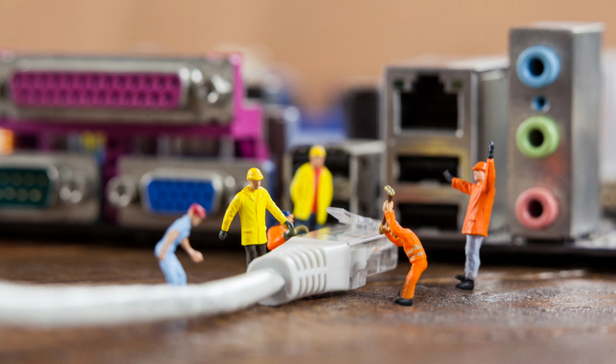Have you ever walked into a server room or an office network closet and seen cables running everywhere, tangled, unlabeled, and confusing? If you have ever wondered why some networks look clean and professional while others look like a mess, the answer lies in something called structured cabling.